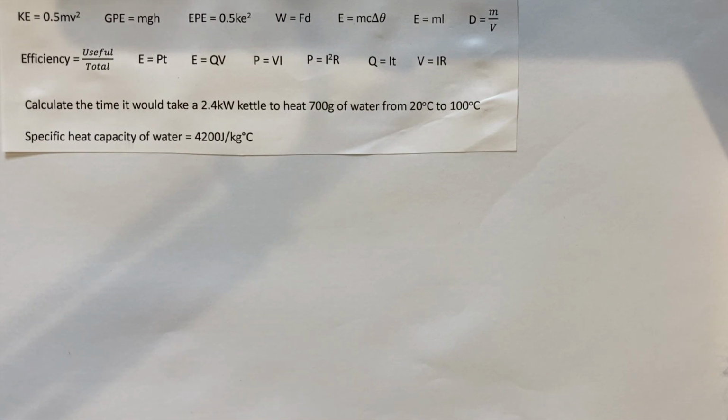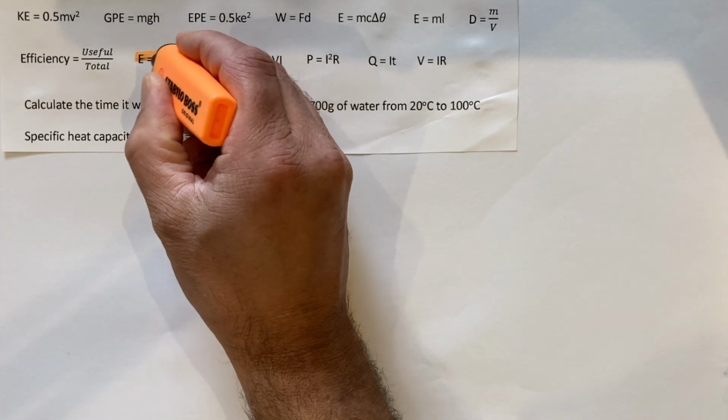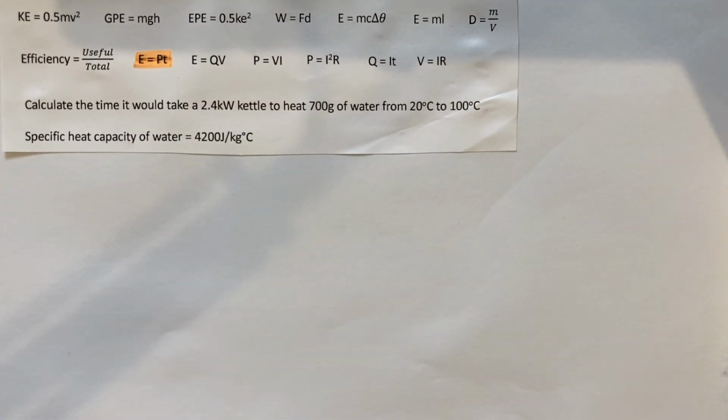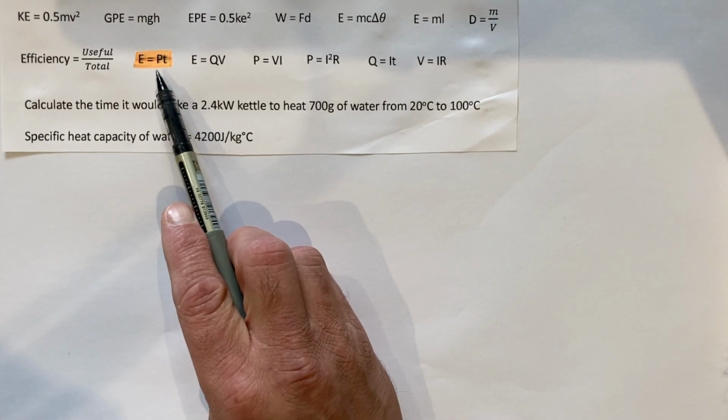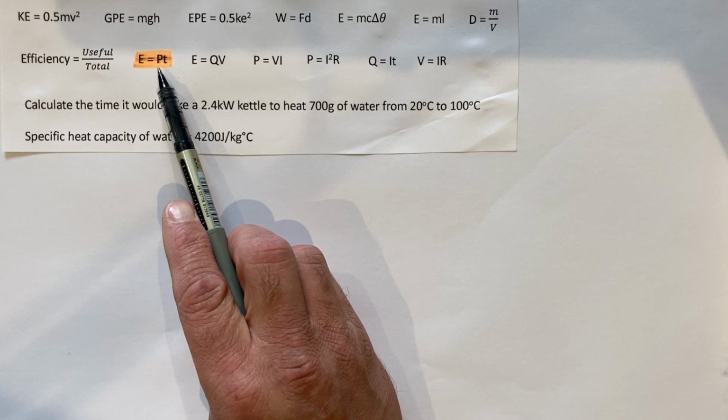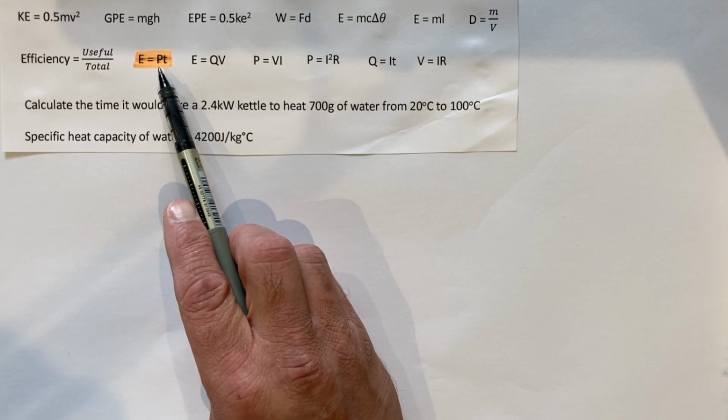The next equation is probably the most important equation of everything. Energy is power times time. Remember, when you see power in watts, that is joules per second. That's the rate at which energy is transferred.